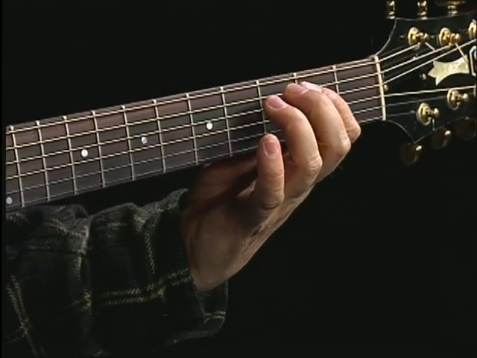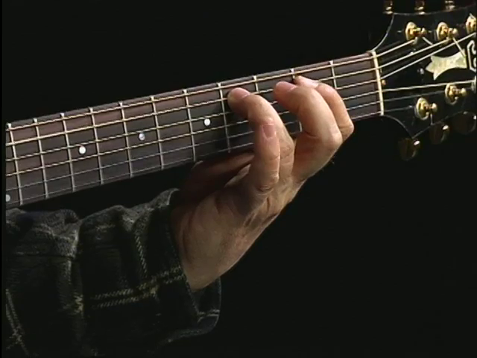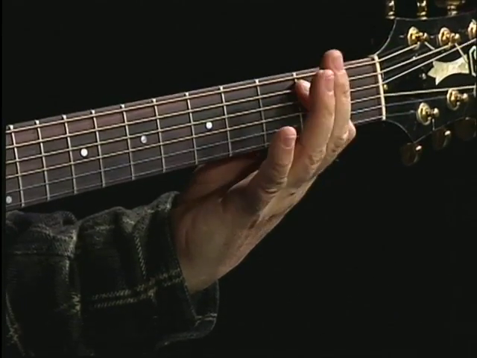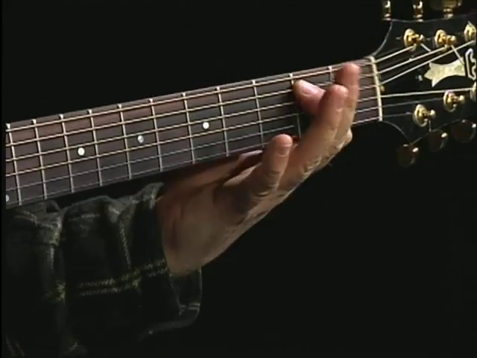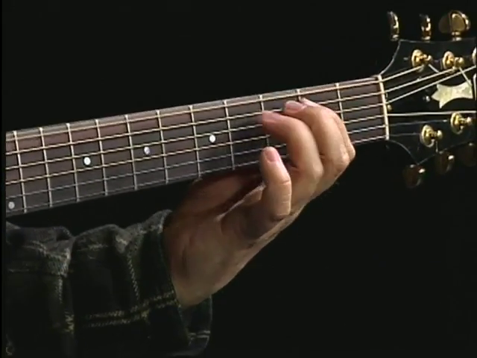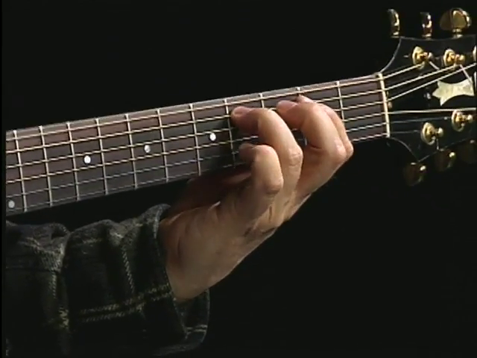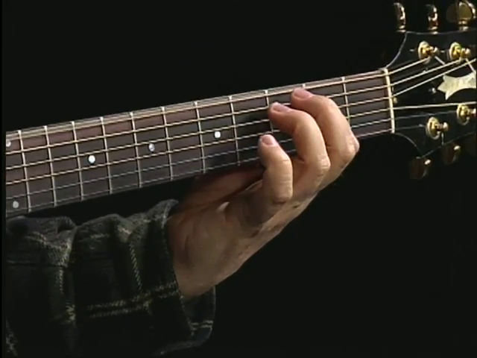What you have there in the key of E is the open E note, then you have the B note. Move up to the C sharp, back to the B. So you're hitting two strings at a time. In most blues progressions, if I'm in the key of E, there's my E chord.